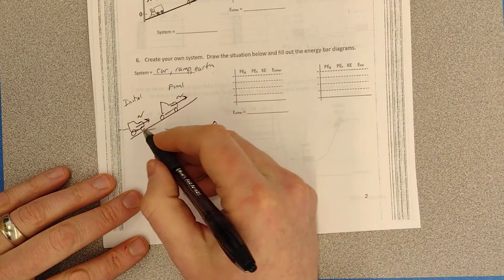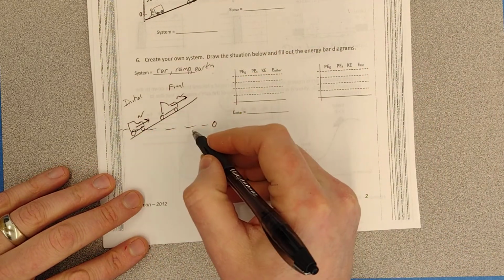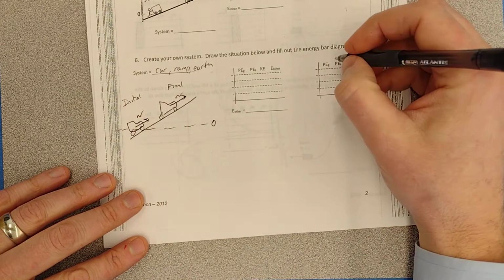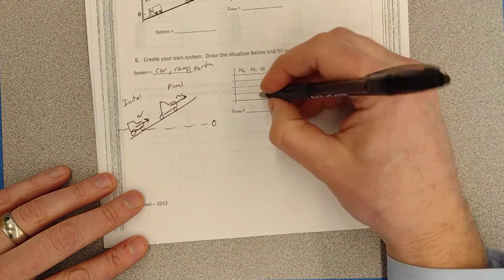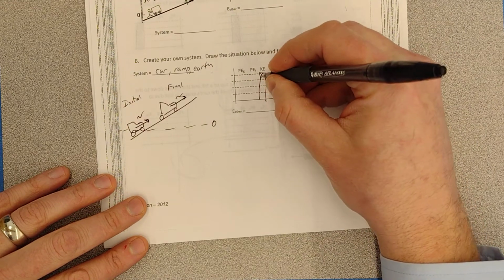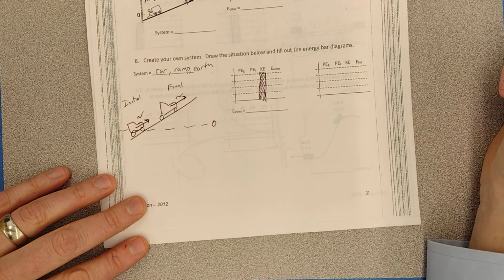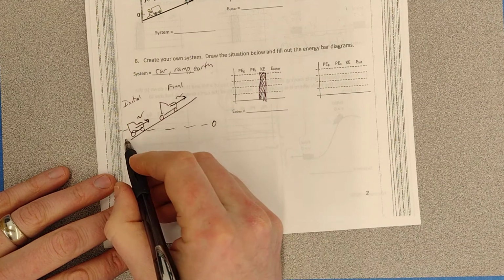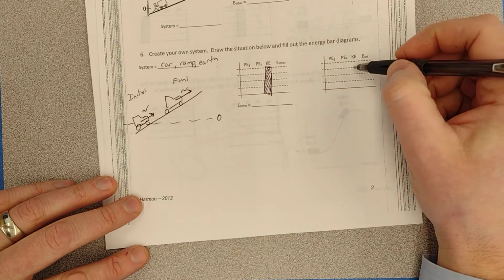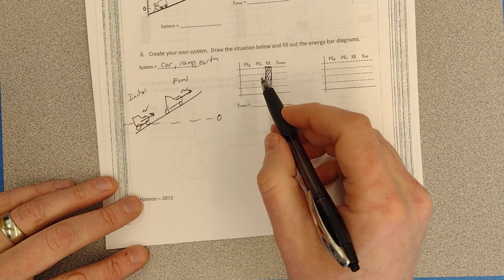So I have no initial gravitational potential energy for this car. I have no spring. I do have KE initial. How much do I have? Do I make it 4 bars? I don't know. Let's go for it. 4 bars of kinetic energy. All right. So E other, I don't know yet. We'll see. As it goes up the ramp, right?